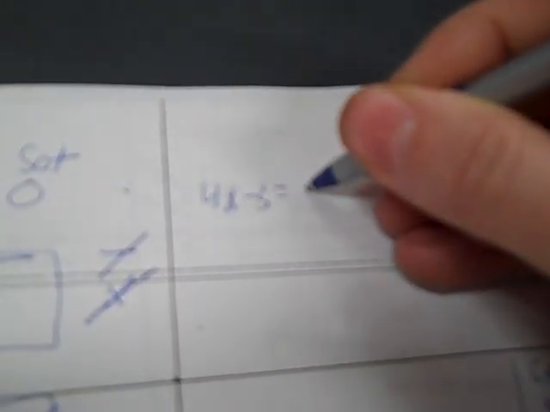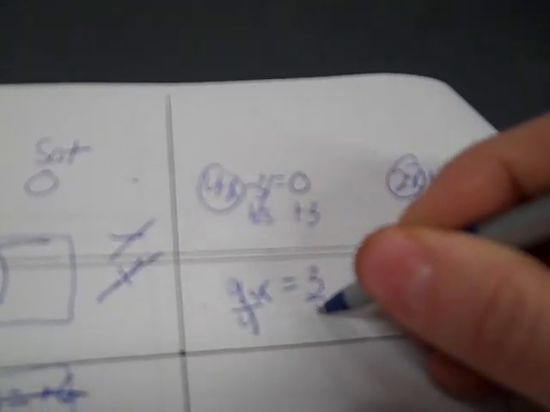F1, F2 equals 0. So each factor is set equal to 0. So 4x minus 3 could equal 0. Or 2x plus 3 could equal 0. So dot your x and circle it. Plus 3, plus 3. 0 plus 3 is 3. And then I divide by 4. 3 divided by 4 is 0.75.